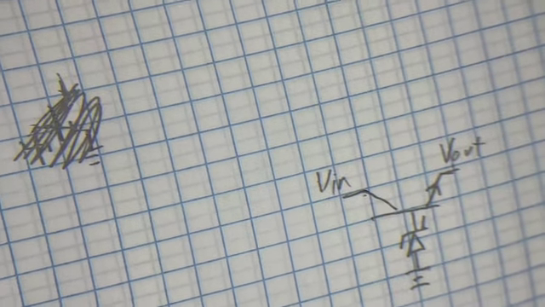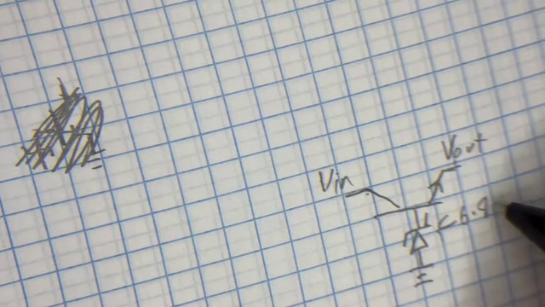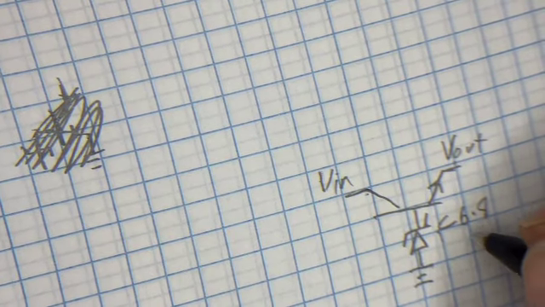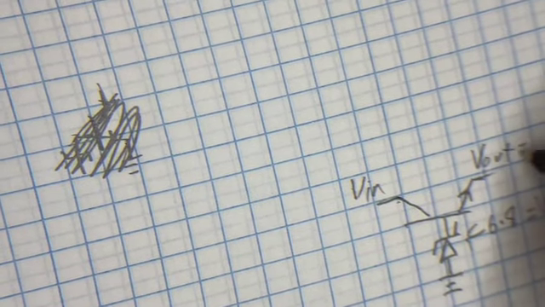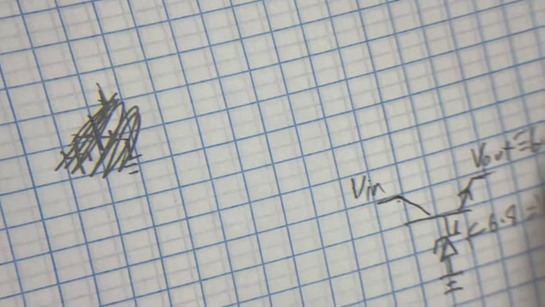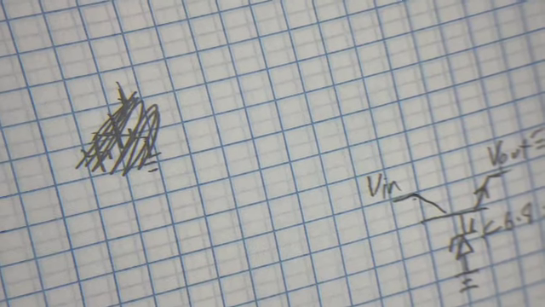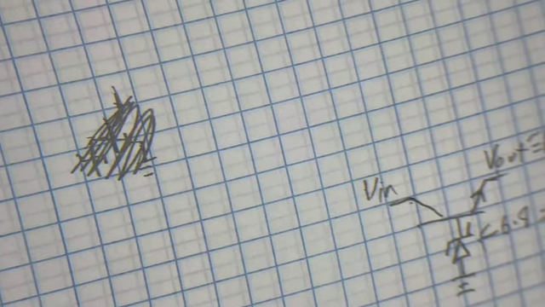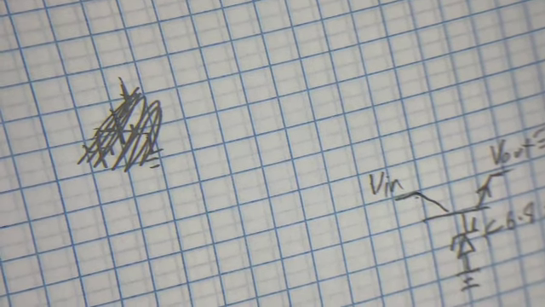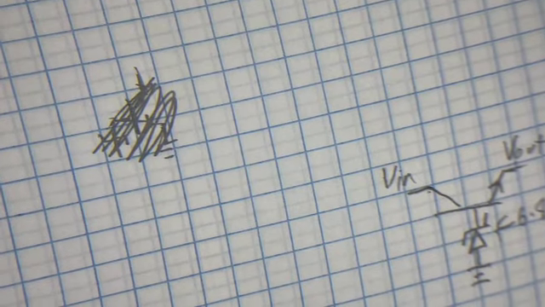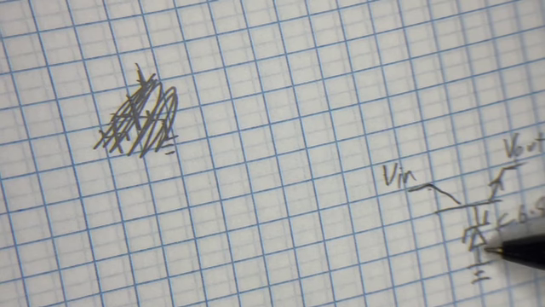That's all it takes. So this 6.8 equals our VZ. Out here, we should be seeing approximately 6.1 volts. This Vin won't really matter, because it's going to go through here just like it's supposed to. The forward voltage of this thing is about 0.7 volts.